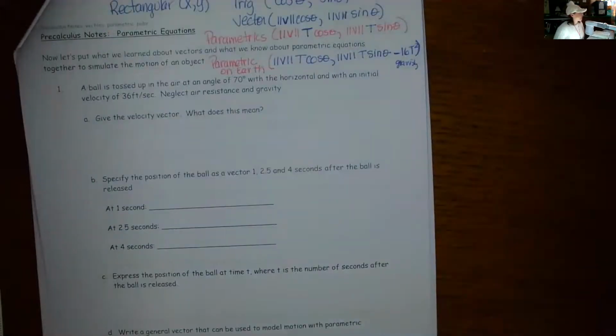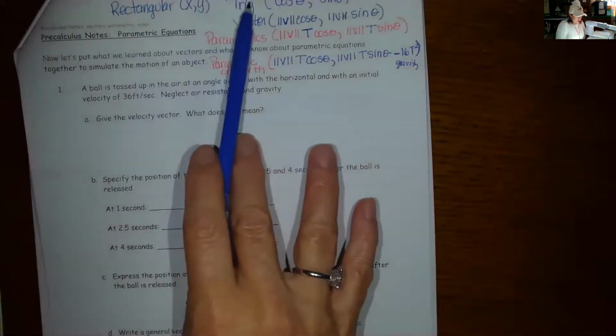But this is gravity. I kind of taught you all the notes already, but I don't like the notes separated. I like you to make the connection: rectangular, trigonometry, vector, parametrics, parametrics on Earth. If you throw something, it's coming down, right? So when we toss something in the air on planet Earth, we have to subtract this off.